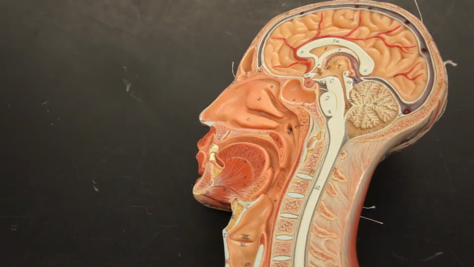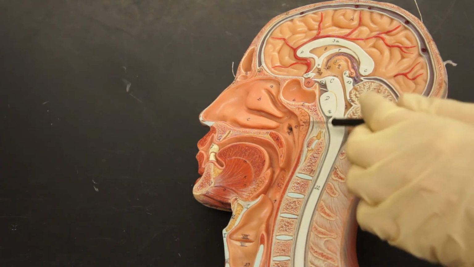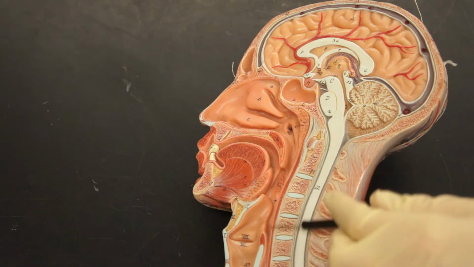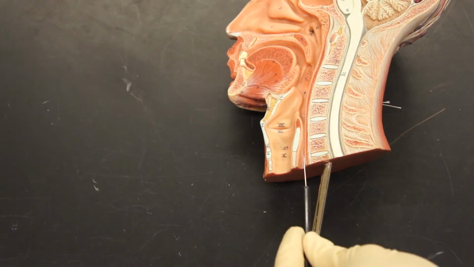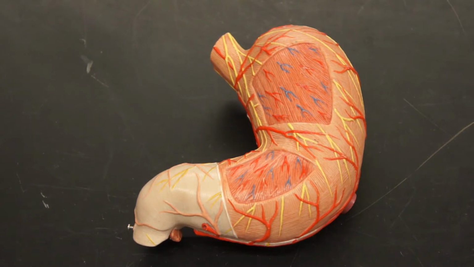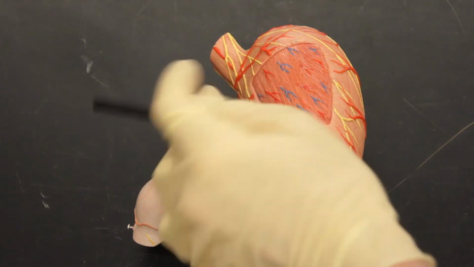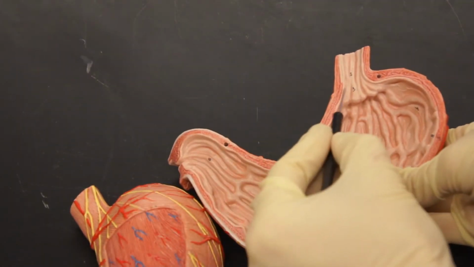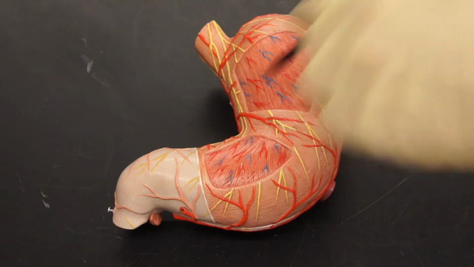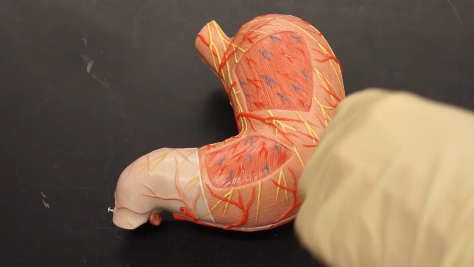On this model, we can see 3 regions of the pharynx: the nasopharynx, the oropharynx, and the laryngopharynx. We can also see the beginning of the esophagus behind the trachea. Here we have a model of the stomach, where we can see the bottom portion of the esophagus and the lower esophageal sphincter. Here we have the lesser curvature, the greater curvature.